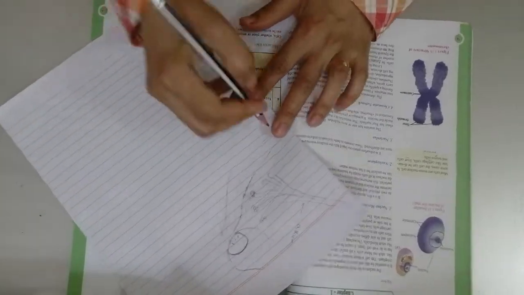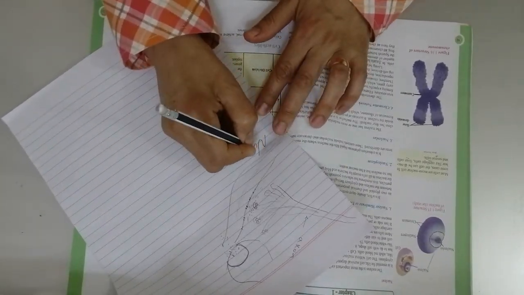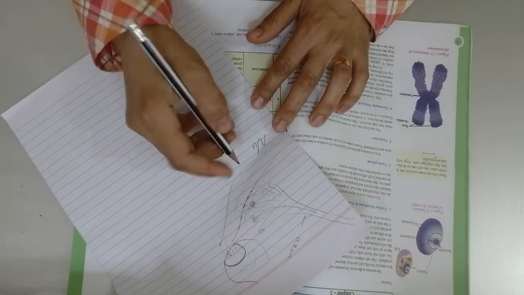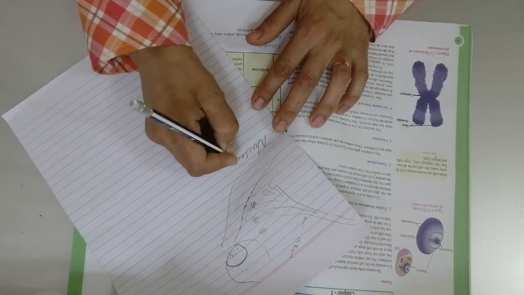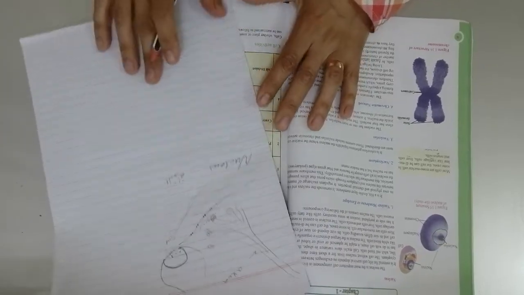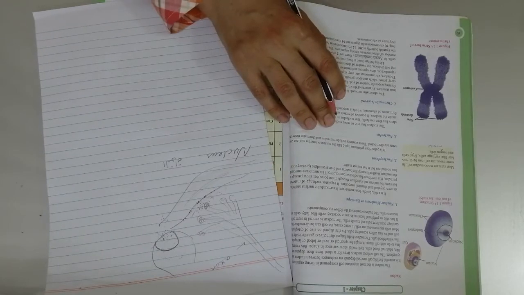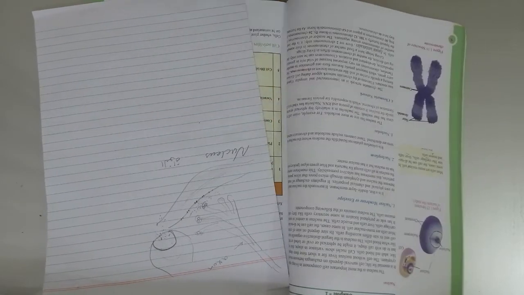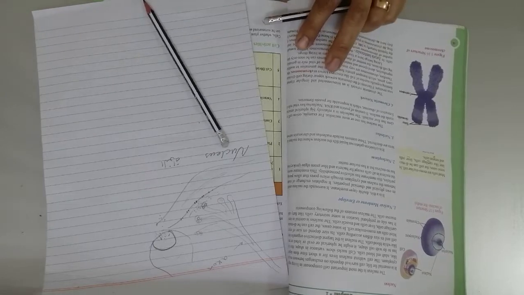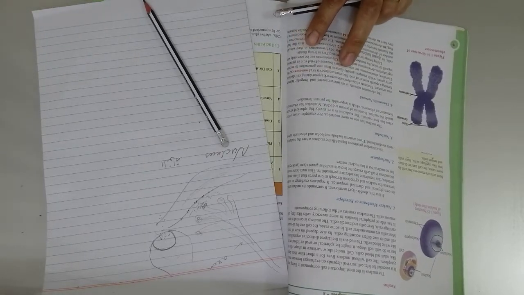So the nucleus is the third component of the eukaryotic cell. The nucleus. So what is a nucleus?